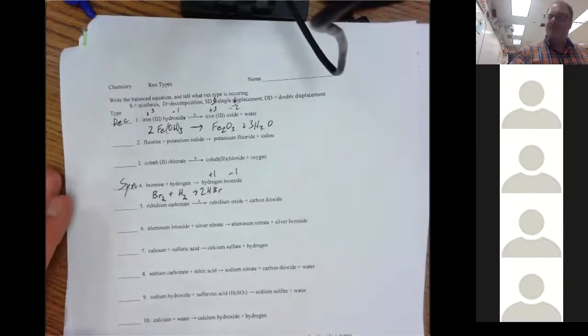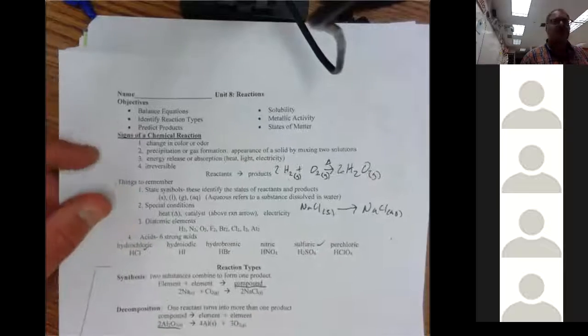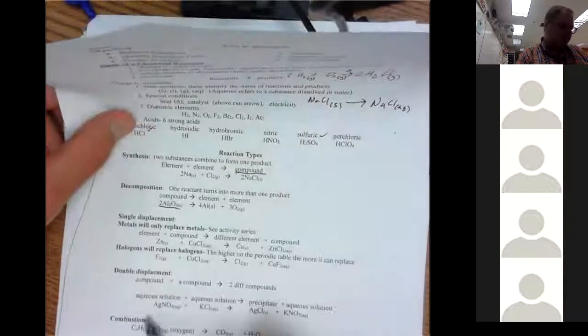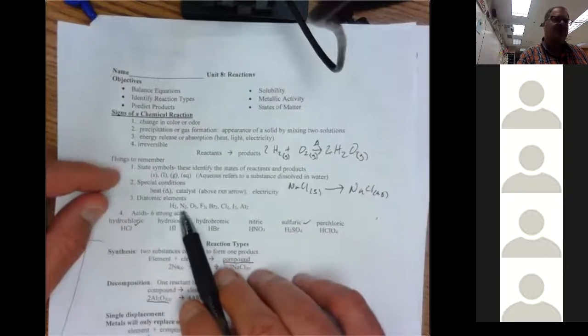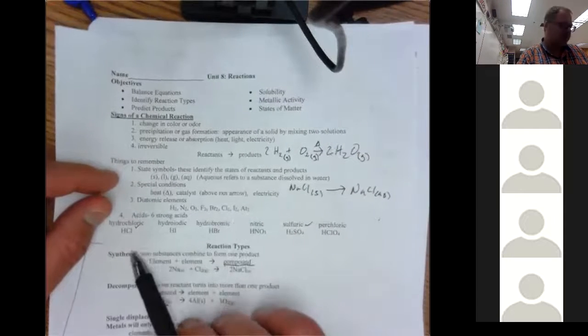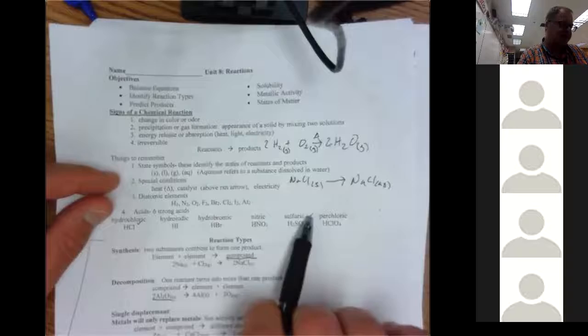So when you do this, everything that we've learned so far needs to be taken into account. So it's probably best you have this sheet out. That way you can determine the type of reactions that there are. Also, you have the diatomic elements on here and the 6 strong acids. You also need your periodic table of elements. So let's try one here.